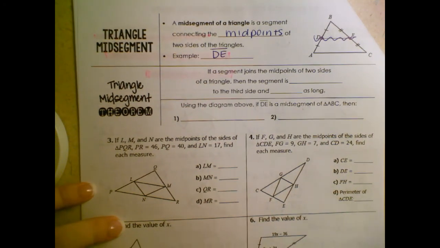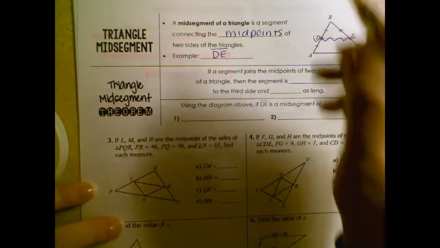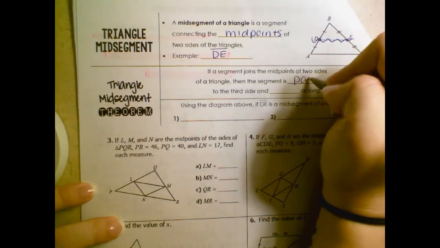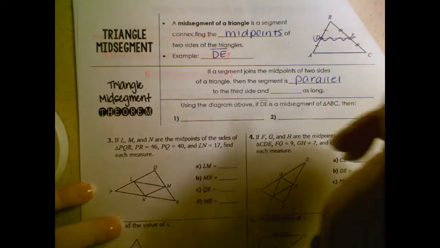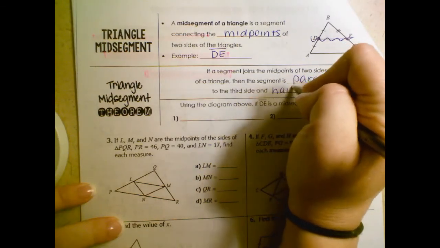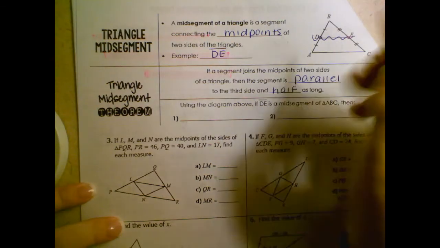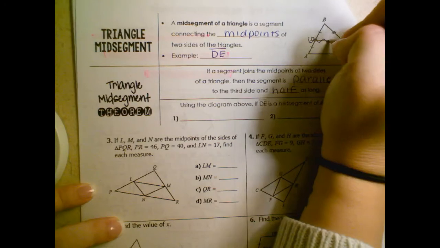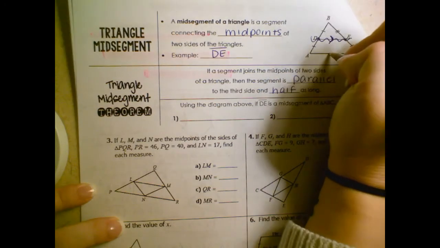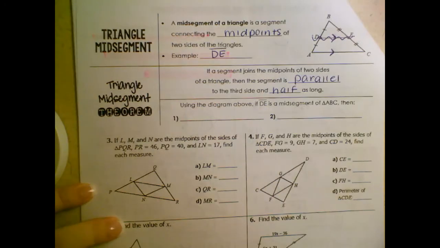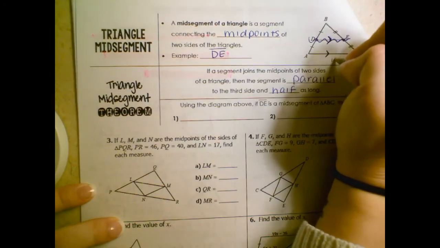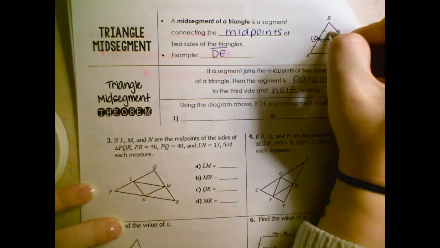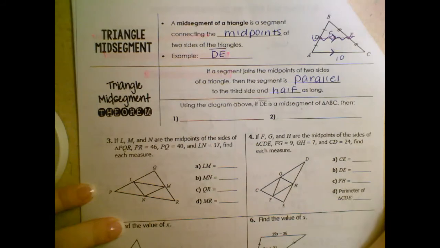So if a segment joins the midpoints of two sides of the triangle, then the segment is parallel to the third side and is half as long. So DE, I'm going to put an arrow, is parallel to AC. If AC is 10, then DE would be 5. It would be half of the third side.